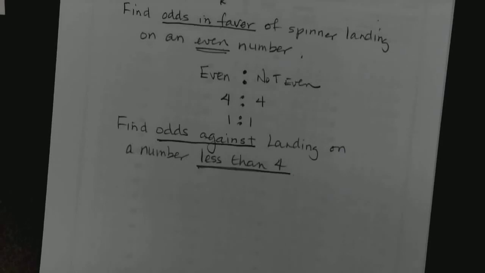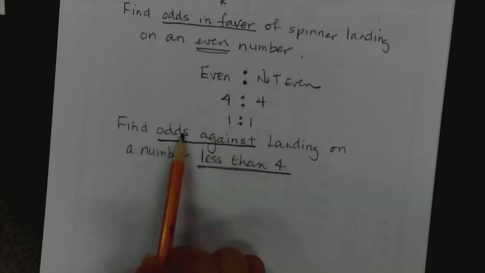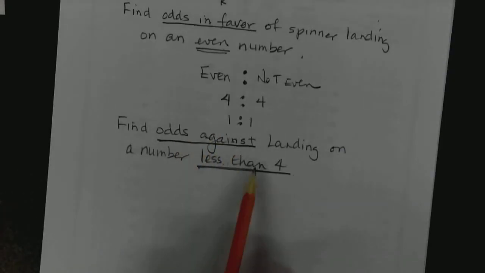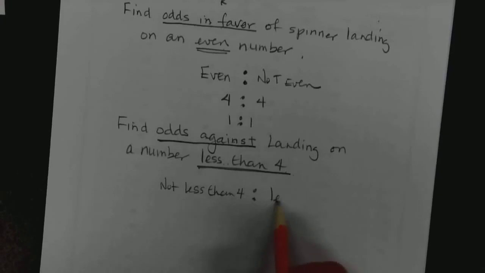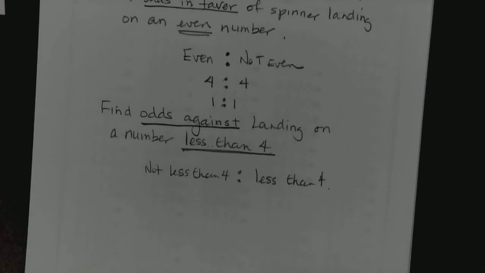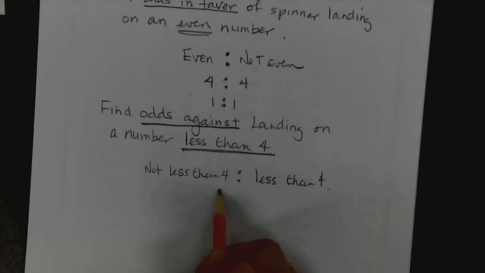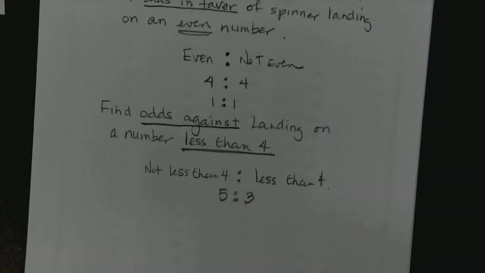No. Odds against means not less than 4 to less than 4. So how many are not less than 4? 5. And how many are less than 4? 3. So odds against less than 4 is 5 to 3.